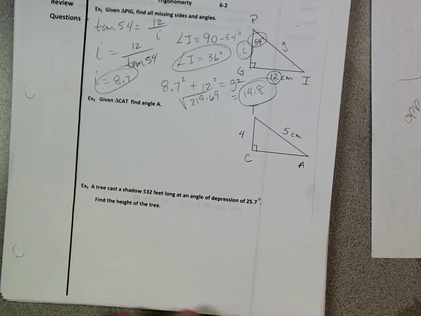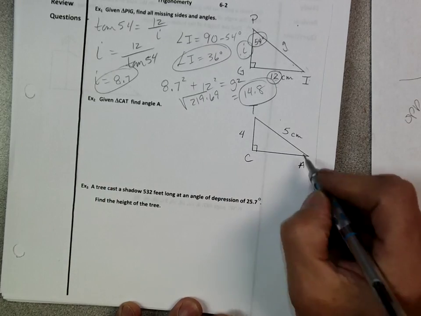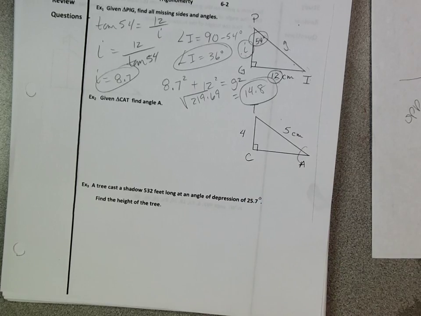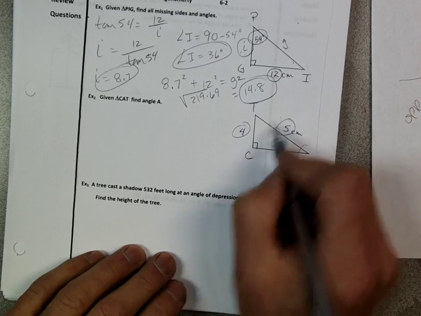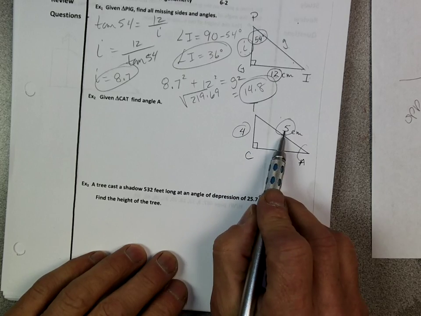Okay, example 2. Given triangle CAT, find angle A. So we're going to use the other ones, right? Step 1, pick an angle to solve for. Obviously, we're going to solve for angle A, right? And so we have to use the two given sides. So for angle A, that's my opposite and my hypotenuse, right?